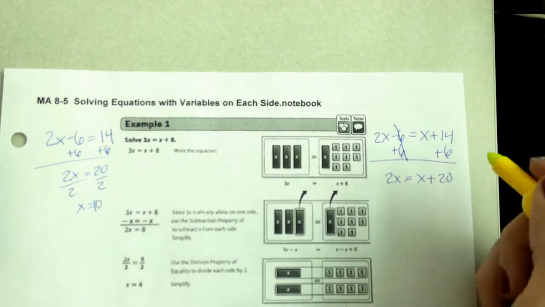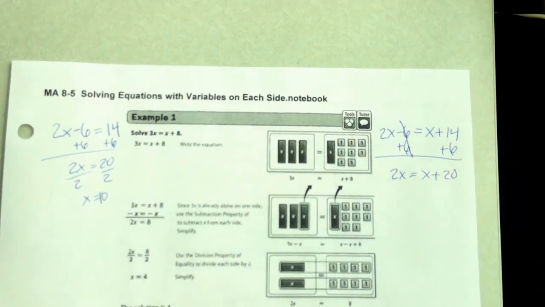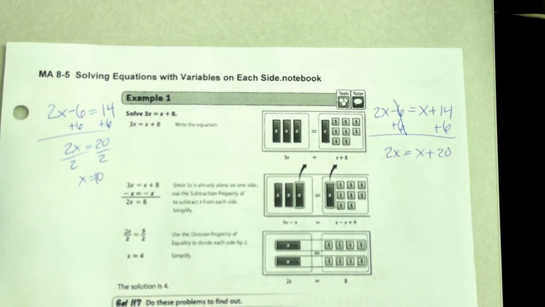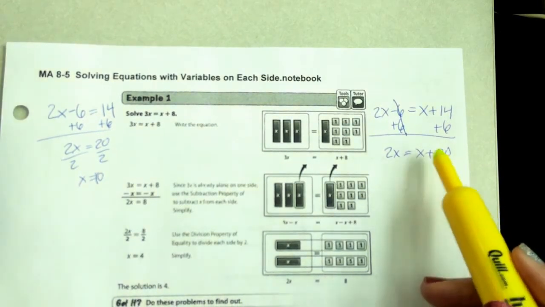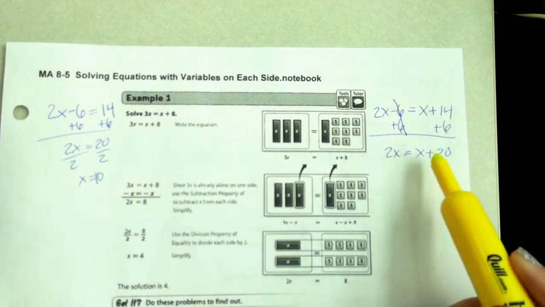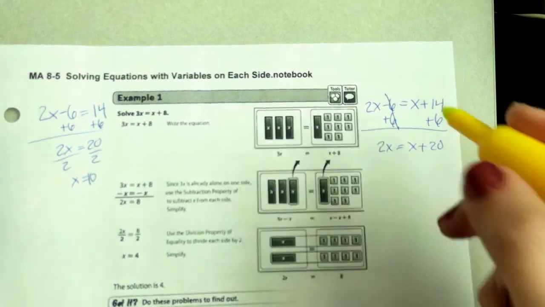Okay? So at this point, this is where some people tend to get stuck in their work. They don't know, okay, do I subtract 20? Do I divide by 2? Do I get rid of this x? What do I do? So I like to say, let's think of it as we have our like terms, and we need to get those to the same side.